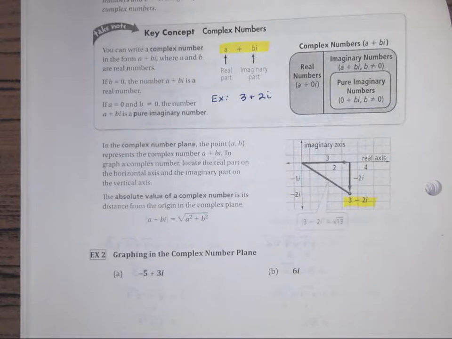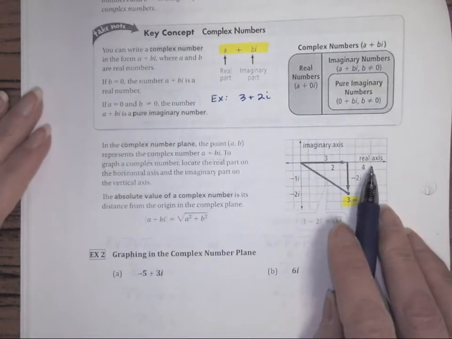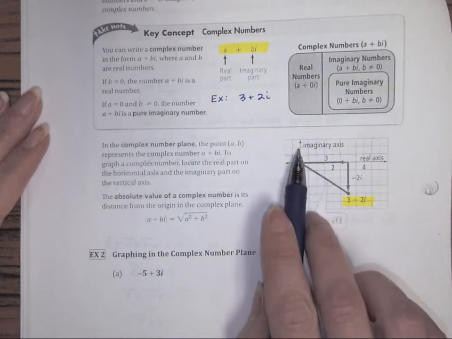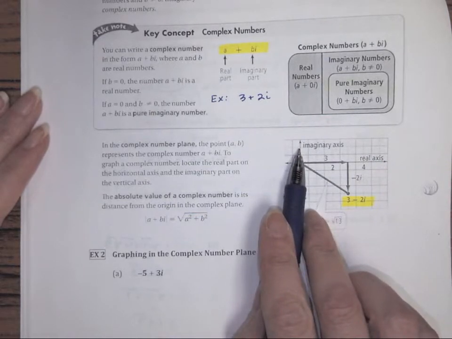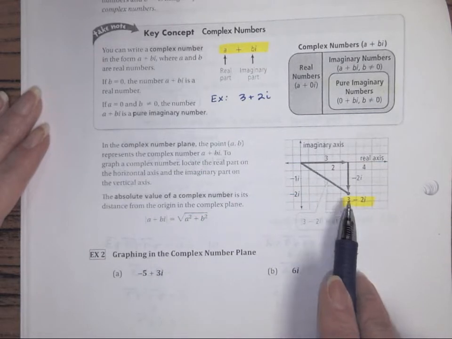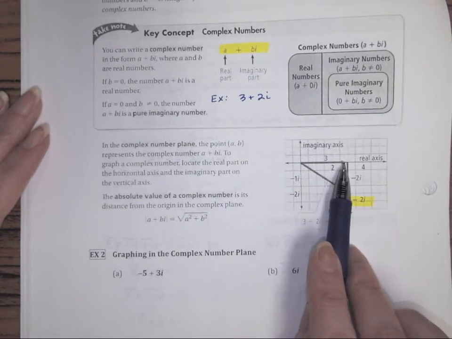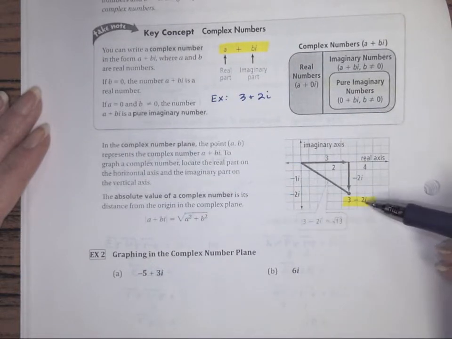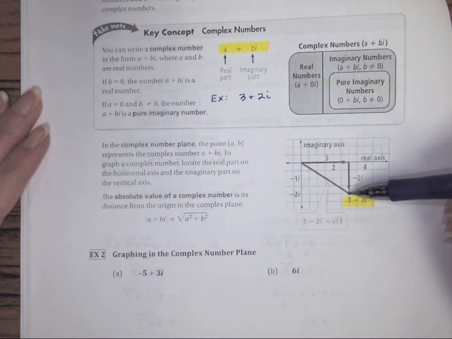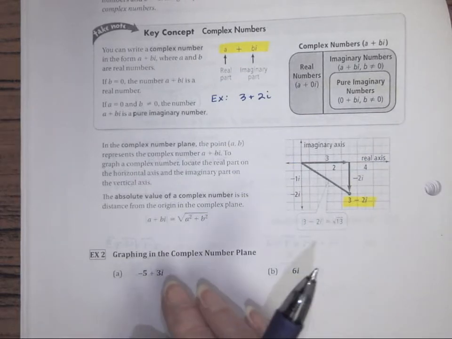Okay? So what you know as the x-axis is the real number axis, and what you know as the y-axis is the imaginary axis. So your real number part is 3, so you're going to go 3 units to the right, and your imaginary part is negative 2I, so you are going to go 2 units down. All right? So let's do a couple of these graphs.